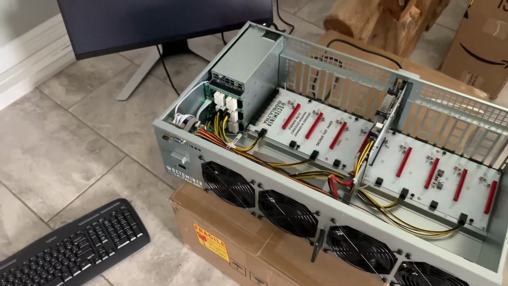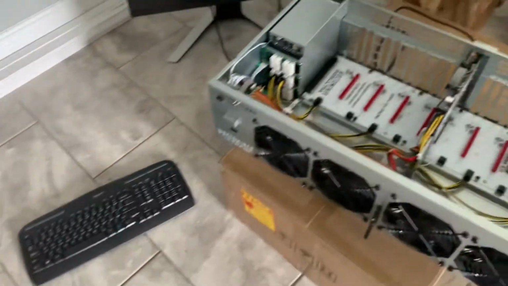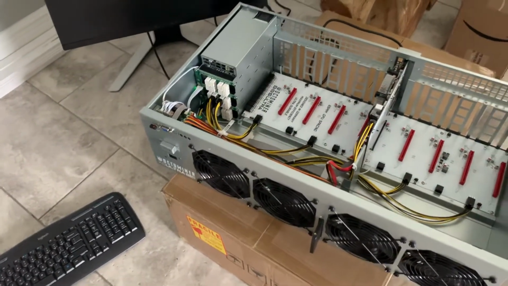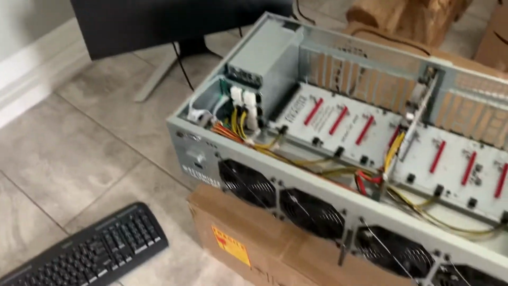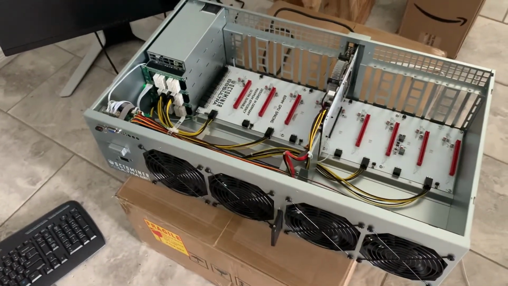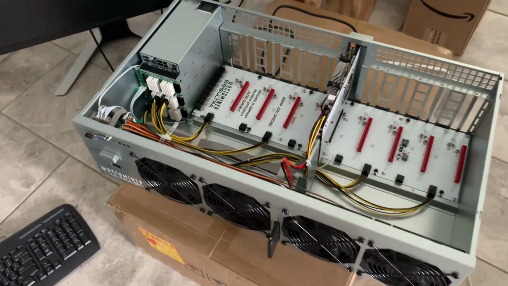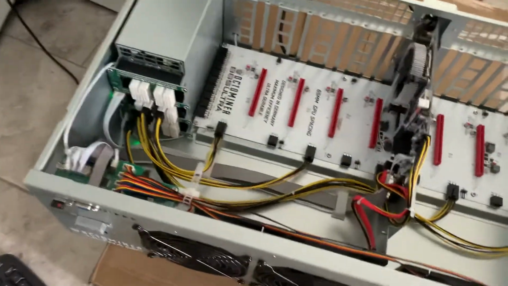Sorry about the little mess I got over here. So I just hooked up the keyboard, got the Octominer and the monitor right there. I was actually trying to get another Octominer up and running, but I came into a huge issue.